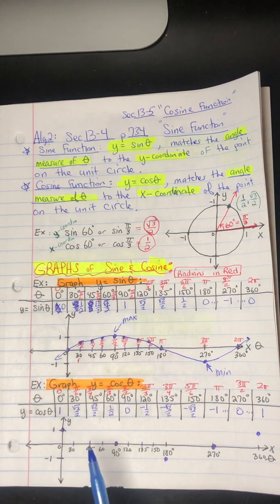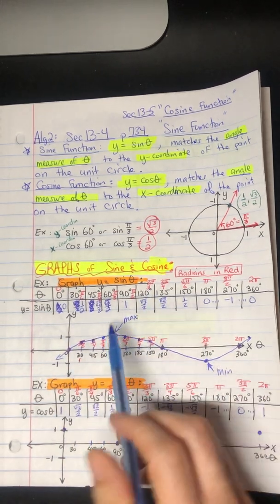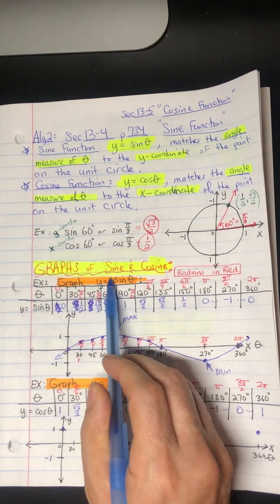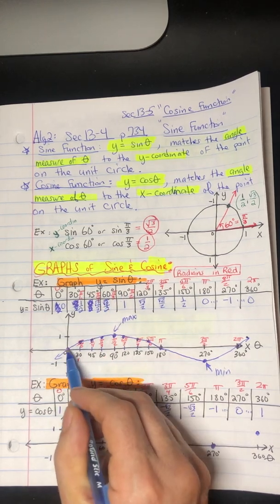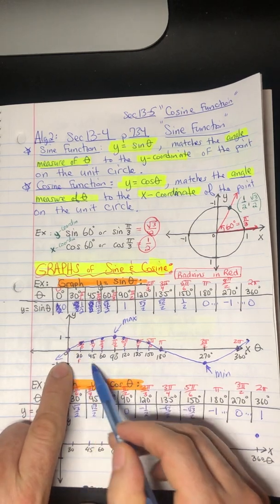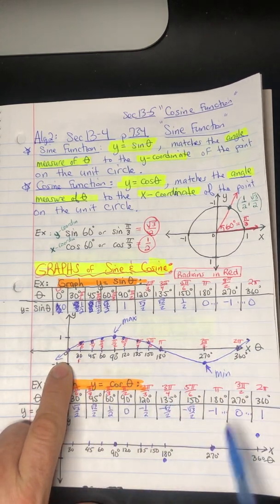With cosine, you're going to start at the max or min. With sine, if sine is positive, it starts at the middle and goes up. If it was negative sine, it would be the same exact graph, except it would be a reflection across the x-axis. It would start at the middle and go down, and then back up, and then back down.